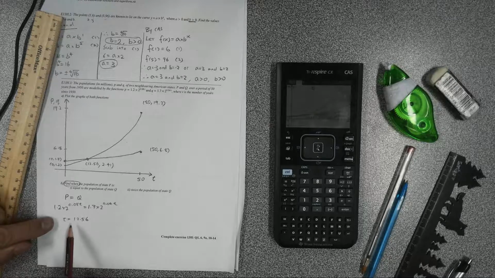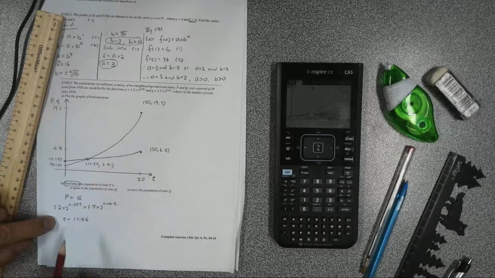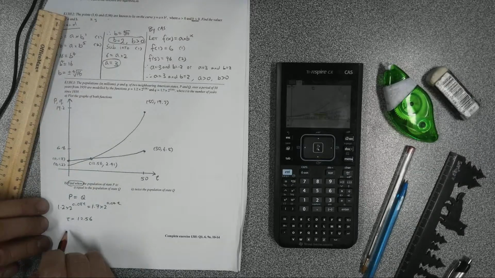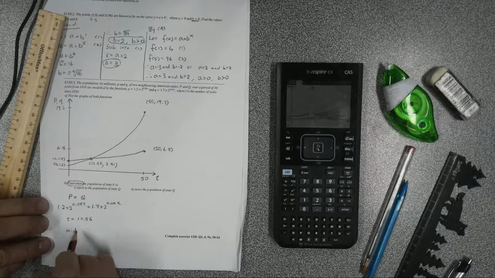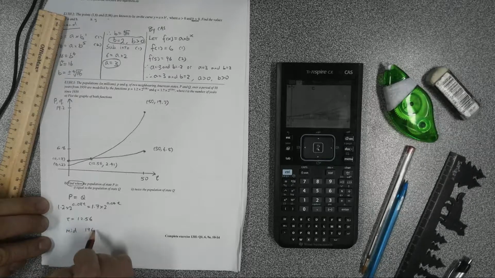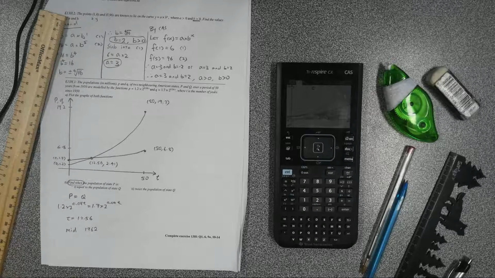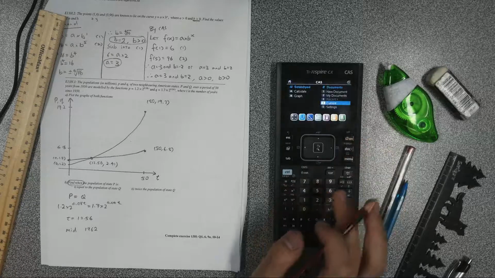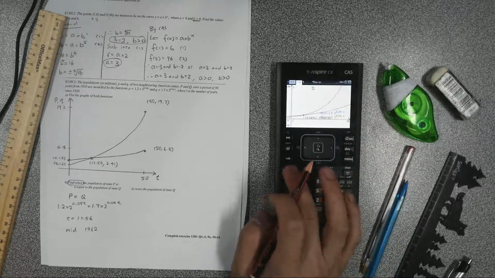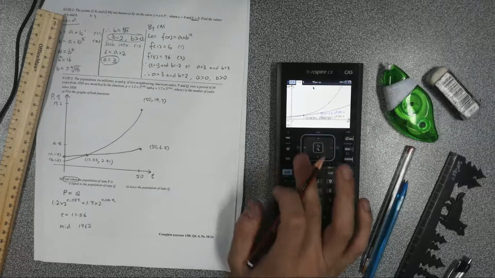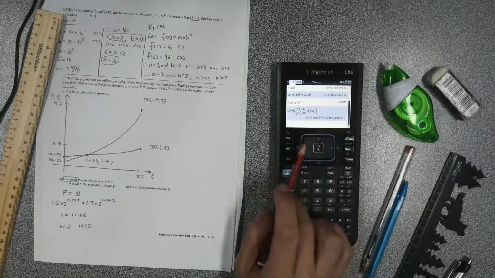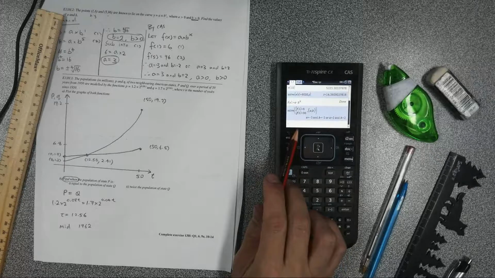So T would be years after 1950, which means you can answer this as mid-1962, because 1962 is 12 years after 1950. The other way you could have solved this is in your calculator. In your calculator's calculator page, just use the solve function.